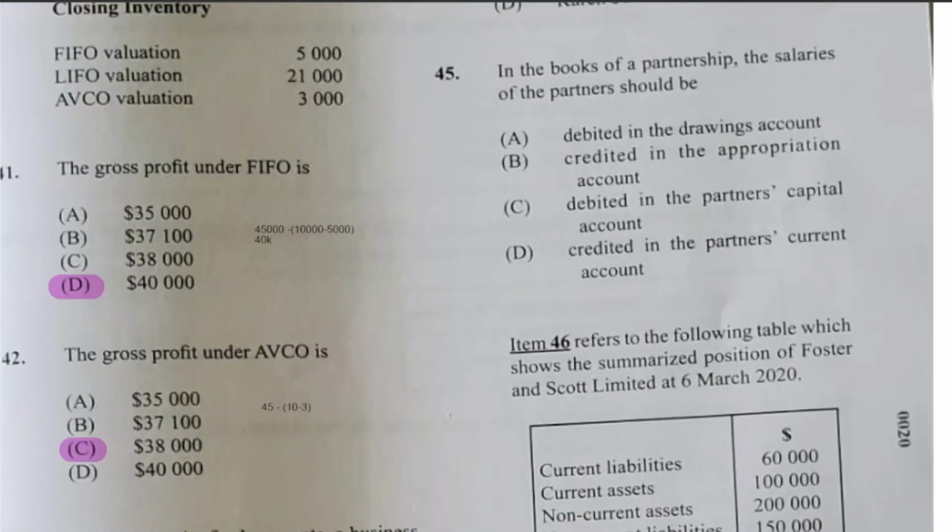In the books of a partnership, the salaries of the partners should be... So we're dealing with salaries. When we're dealing with salaries, it means that the amount of money you have in the business will be increasing. Therefore, the capital you have in the business will increase, and therefore you have credit values. So let's look at it. Debit definitely ends here. Credit in the appropriation account? No, it has to be debited in the appropriation account, so it will be credited in the current account. So the answer is D.